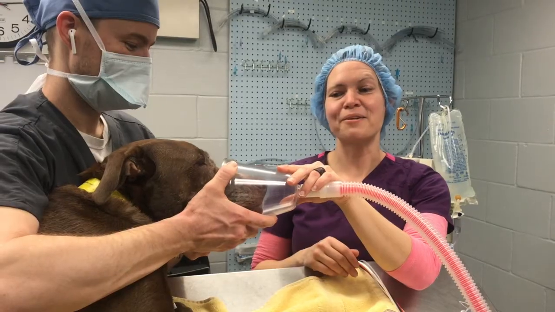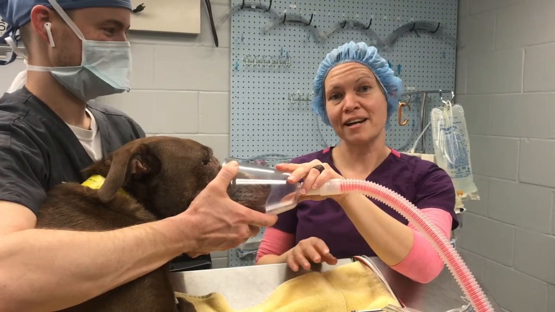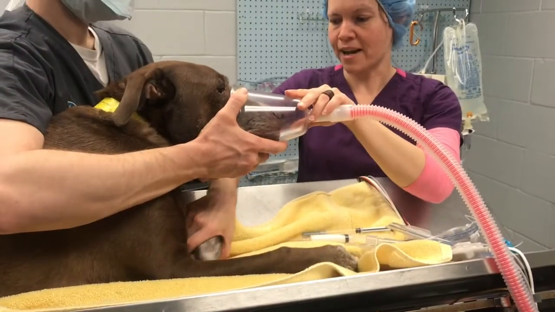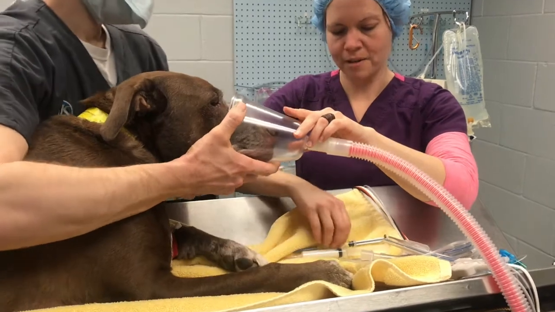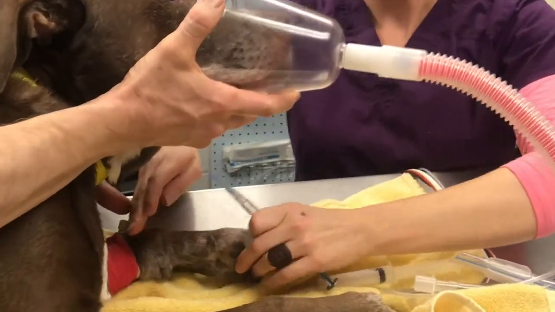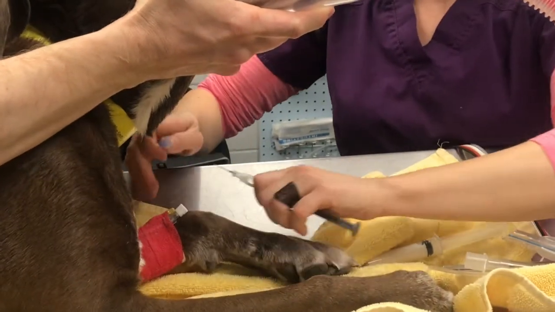Yay! Okay, so we're back after 5 minutes of oxygenation for our patient, so we're about ready to intubate now. So we have access to his catheter here. I'm going to go ahead and flush the catheter just to make sure it's still patent. That's fine.